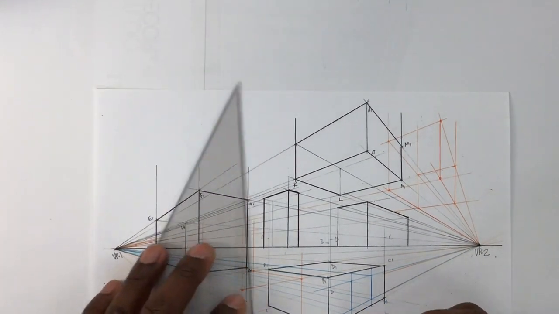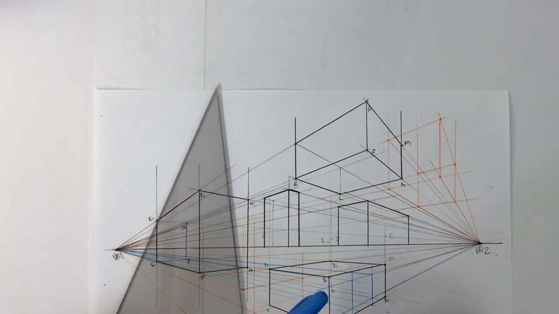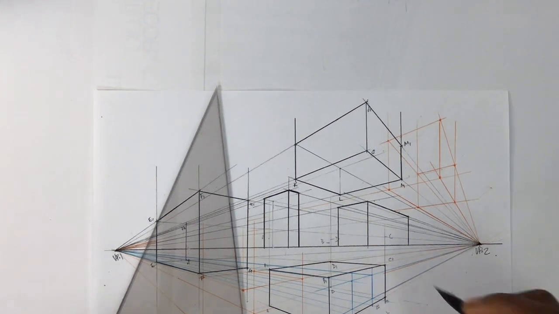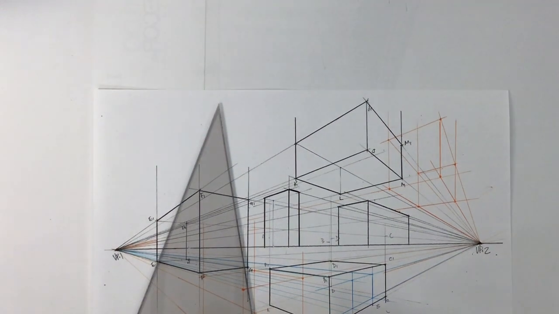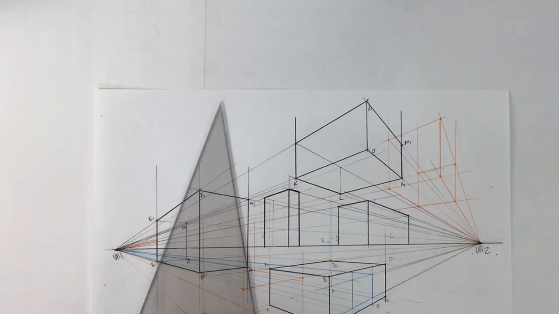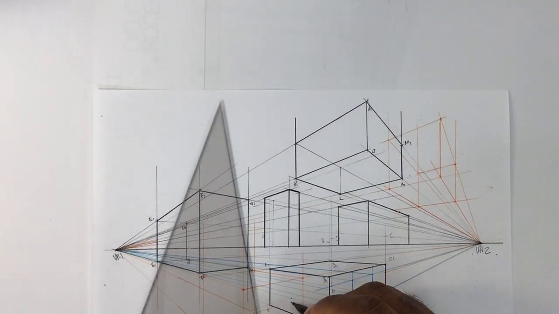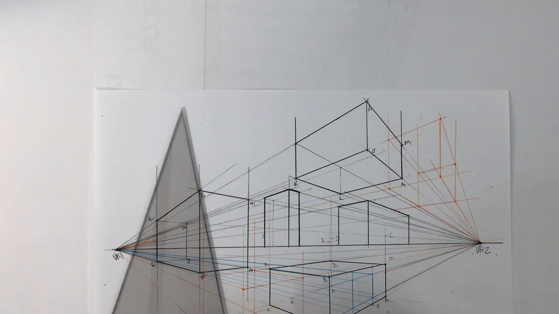Now let me just mark that baseline with the pencil so I can keep track of it. Where this intersects with that, let me put a B there as well, and where this intersects with that baseline right there, that's B as well.